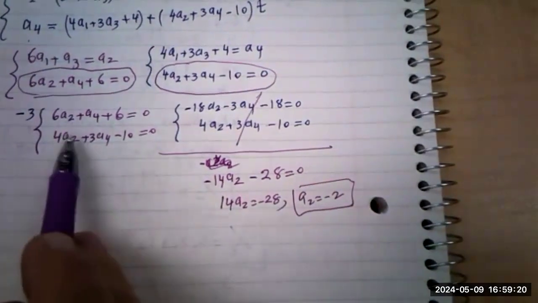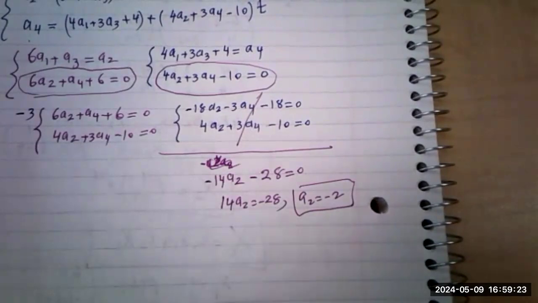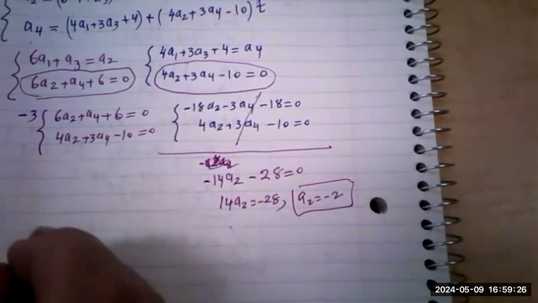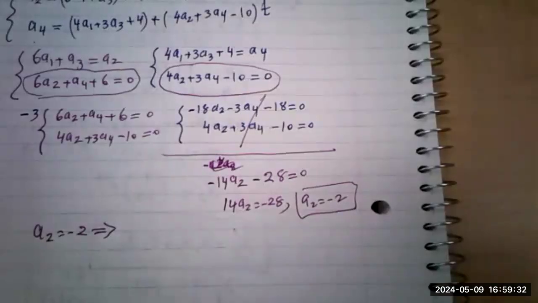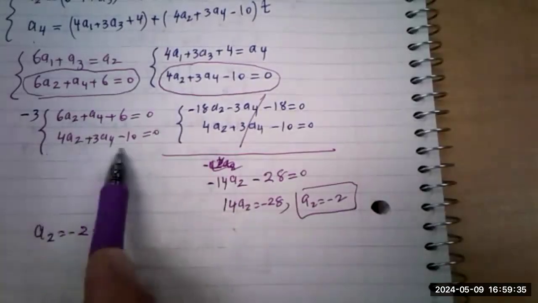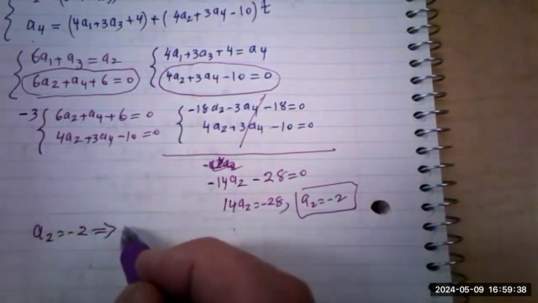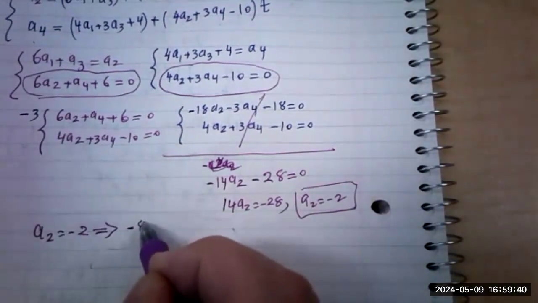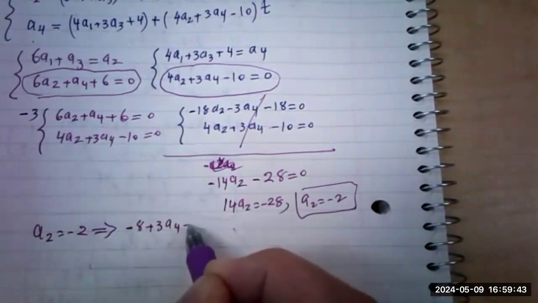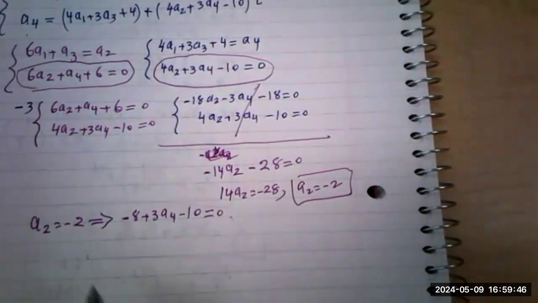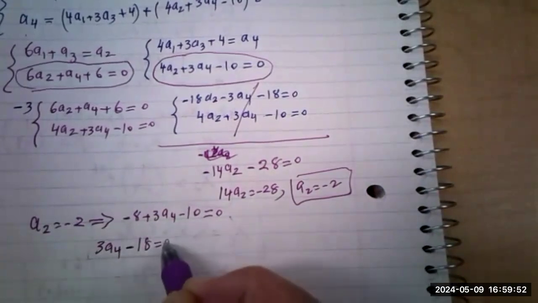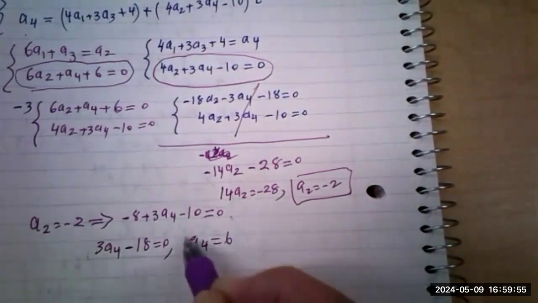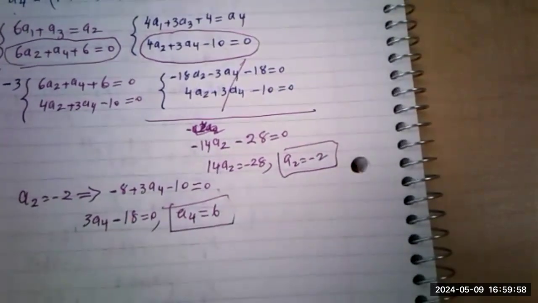Then you go back and substitute to get A4. So A2 equals -2. Substitute in one of these equations, it doesn't matter which one. I substitute in the second one. That gives me -8 plus 3A4 minus 10 equal to 0. So that gives me 3A4 minus 18 equal to 0, so A4 would be 6. There you are, you have the two of these terms.